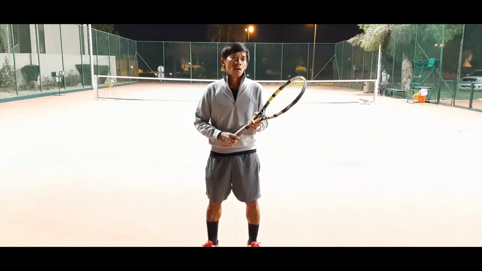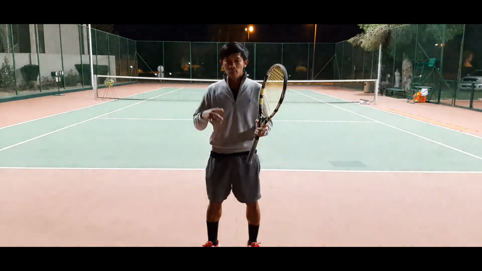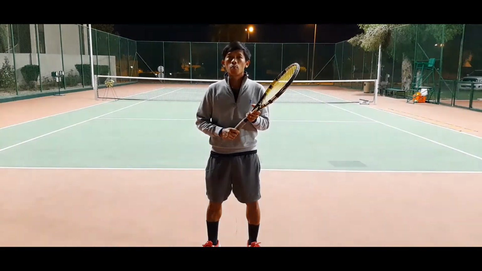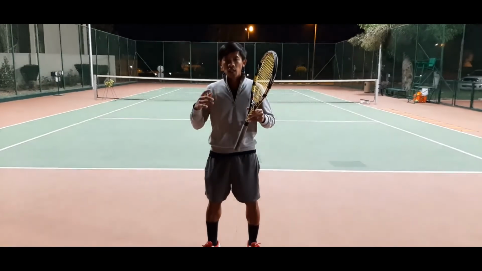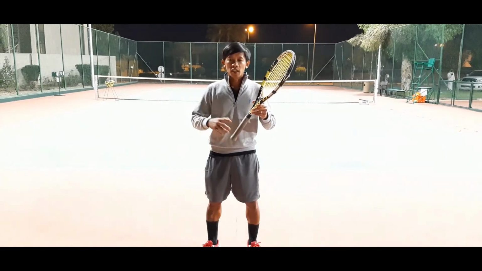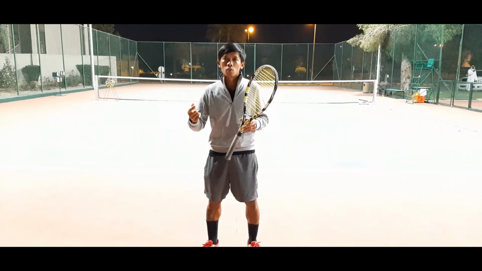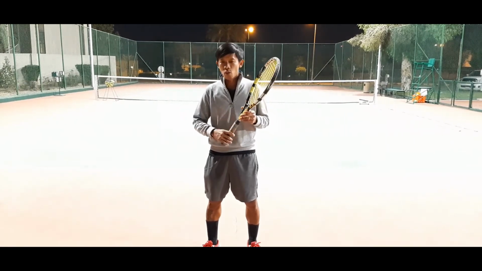I'm not copying someone's body movements. I'm just letting my body movements adapt to the situation, adjusting according to my reading of the speed of the ball, the direction of the ball, how fast the ball is.